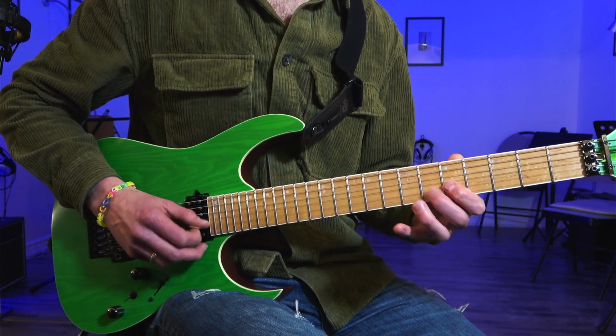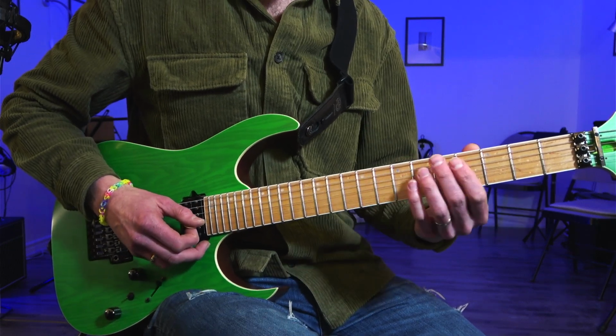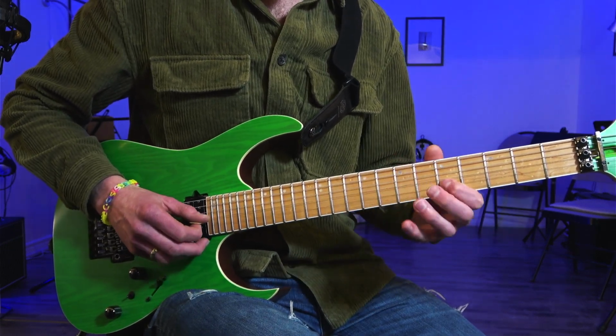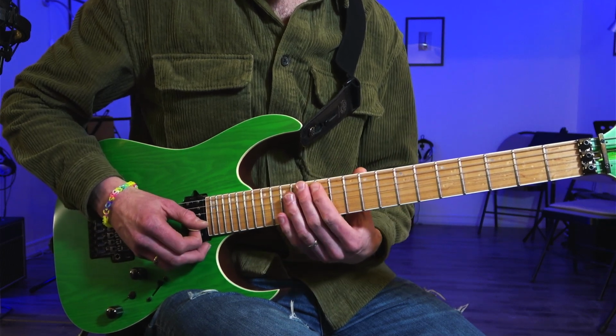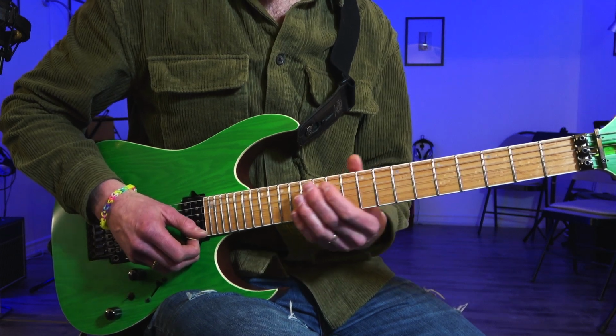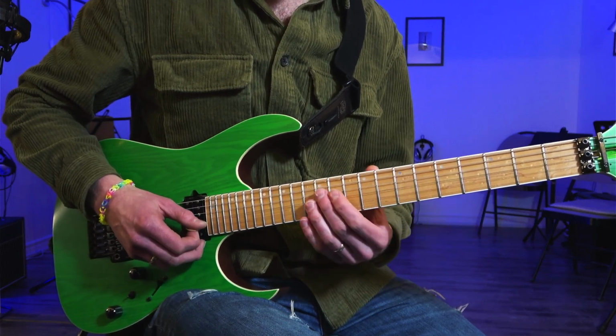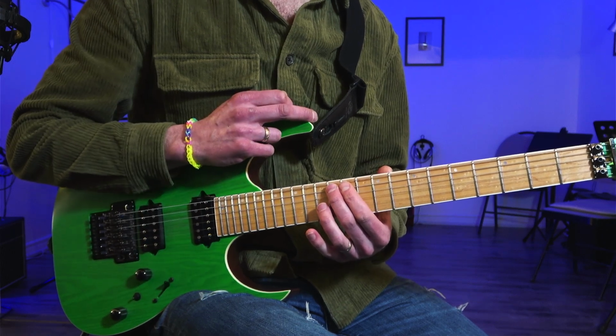So I'm using the scale just to make some fun phrases and work my way up the fretboard. I'm going to go up to fret number 12. Now, in between there, I don't have that improvisation memorized, so you can just sort of pick and choose what you want to play there. But I'm going to go to fret number 12 on the A string, okay?